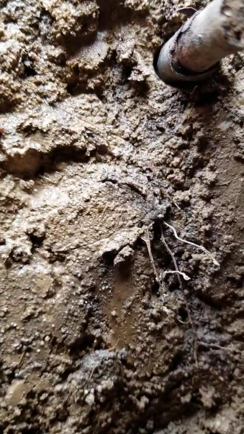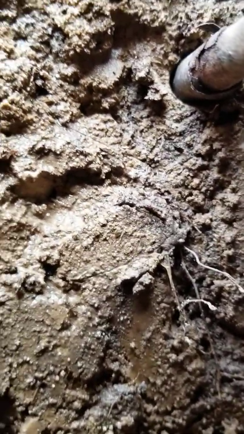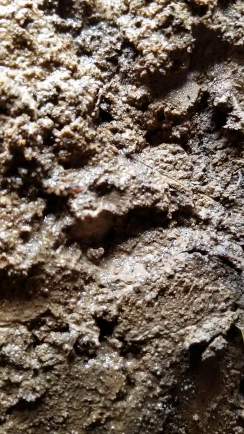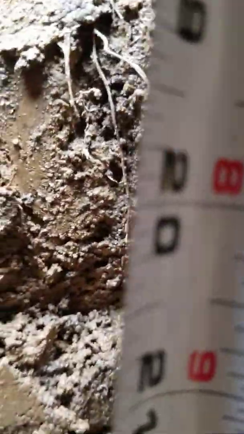And then when we get down here past 17, we have another change. Now that one, not so much a color change, it's a texture change. Definite texture change. And this goes all the way down to about 32, like I said.